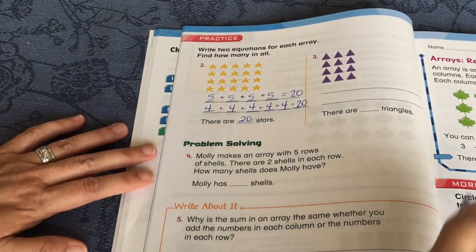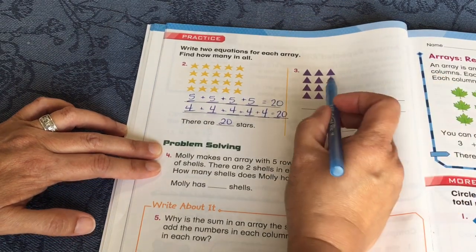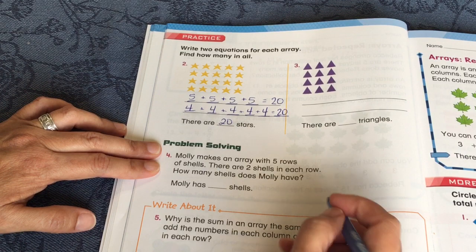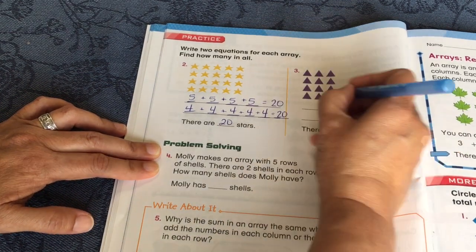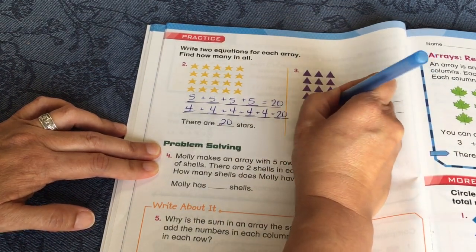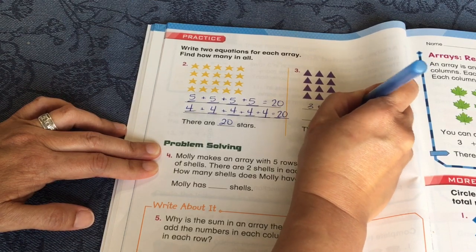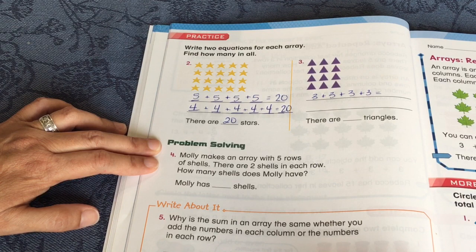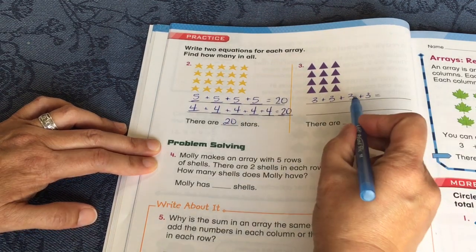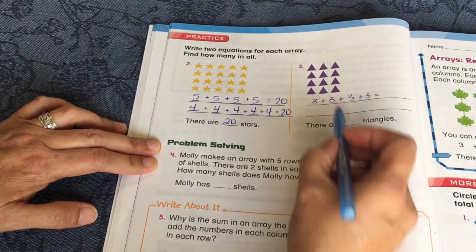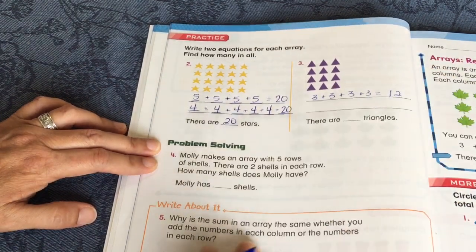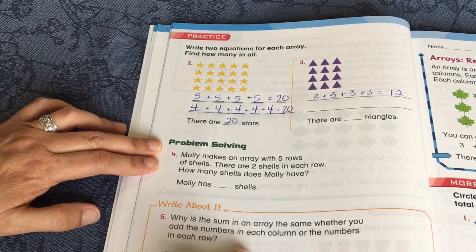Let's do the next one, number 3. I'm going to do rows first. 1, 2, 3, 4. I have 4 rows. And in each row, I have 3 triangles. So I'm going to say 3 plus 3 plus 3 plus 3. 3 plus 3 is 6. I could do doubles. This is another 3 plus 3 is 6. And then 6 plus 6 together is 12. That's one way to solve it. That is solving for my rows going across.